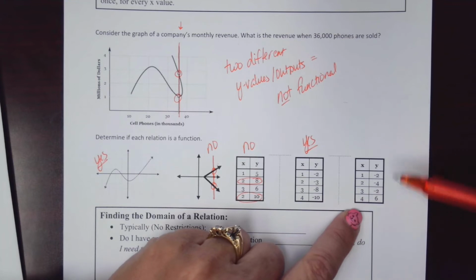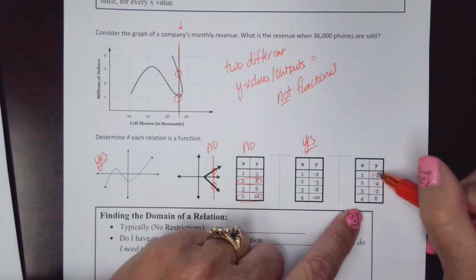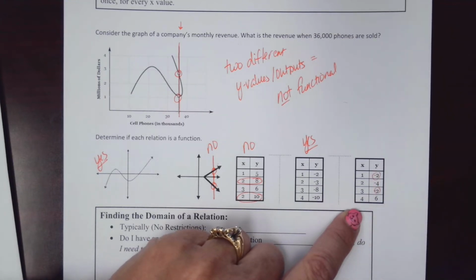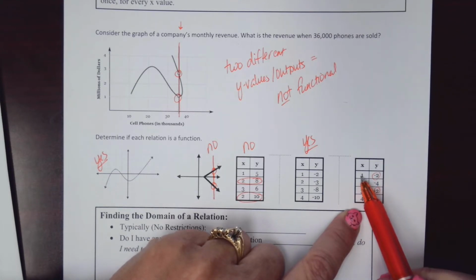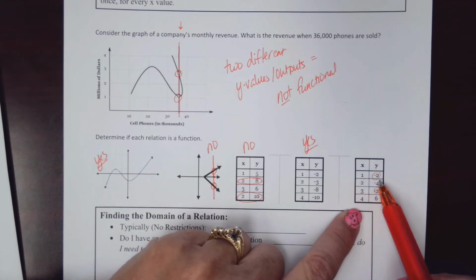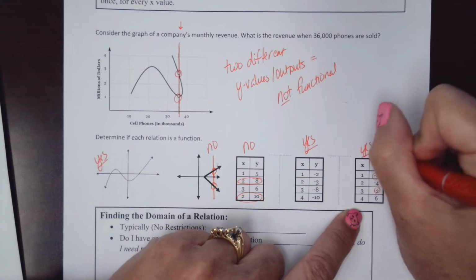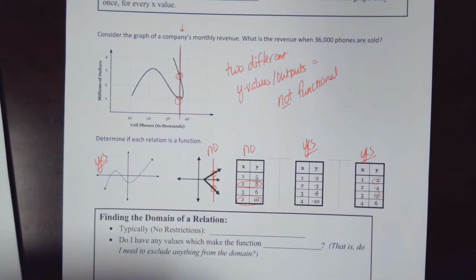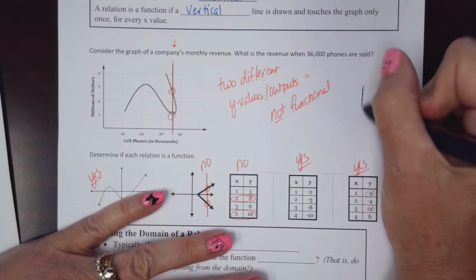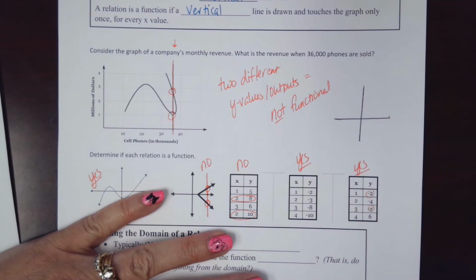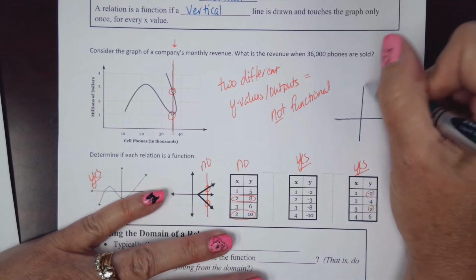On this last one, I see that I've got y values that are repeated. Is that a problem? Well, no, it's not, because the definition of function says that each x value corresponds to only one y value. It doesn't say anything about it being a problem for the y values to repeat. That is a function. An example of that would be our parabola.